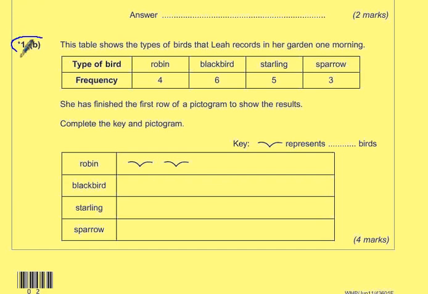Part B. Again, this is testing our quality of written communication, so it's looking at how we complete our pictogram effectively, and also making sure that we show the key on the pictogram.